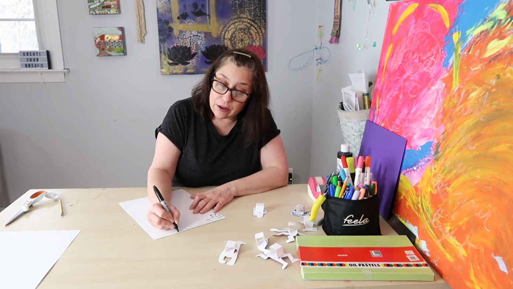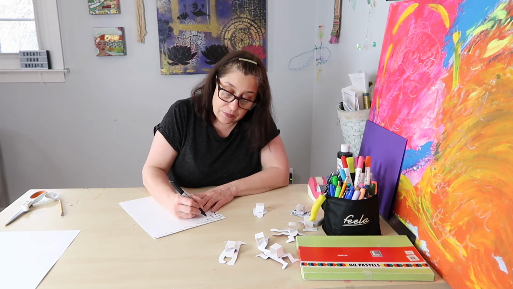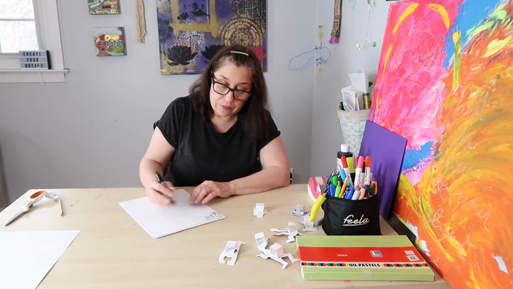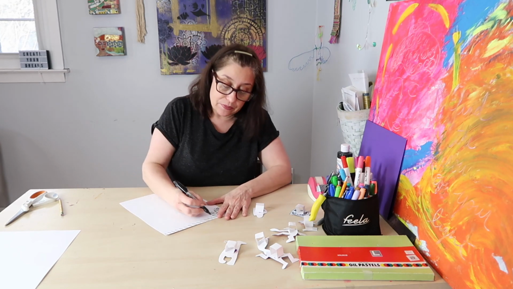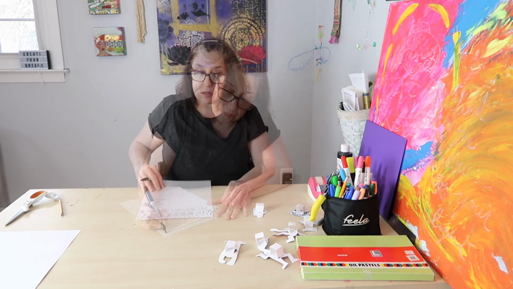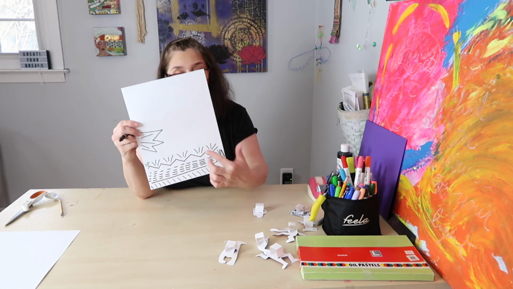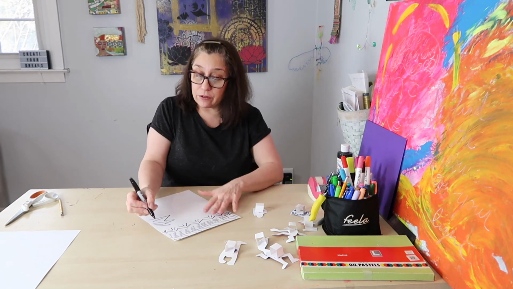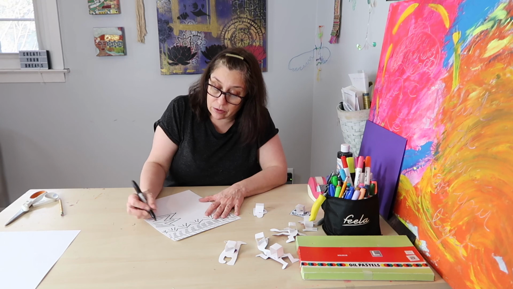So feel free to just really have fun with the patterns and see what you come up with. And we're going to fill the entire page. So I'm working not just in lines, but I'm also going to be working with things popping in. And I'm going to do a lot of repetitive line work, which you see a lot in Keith Haring's work.